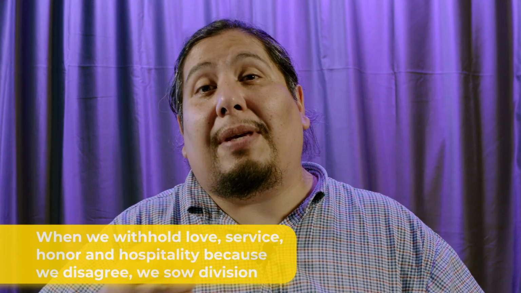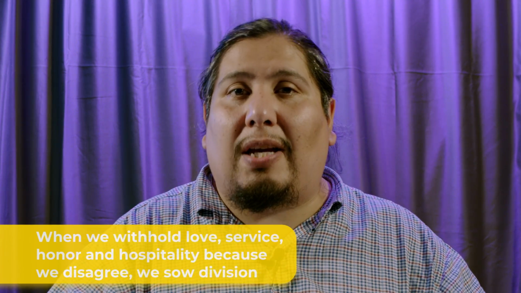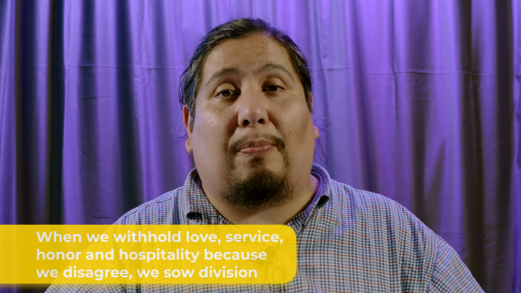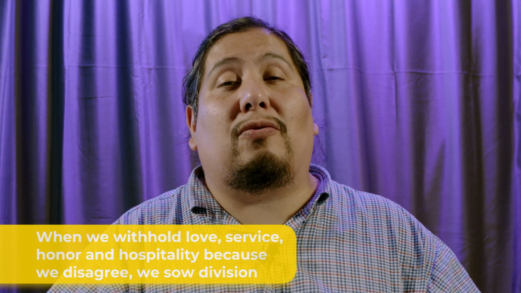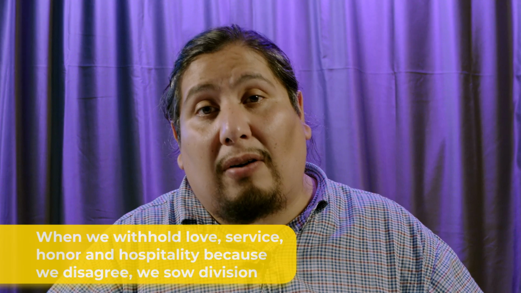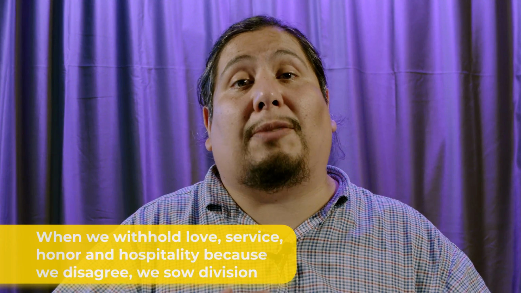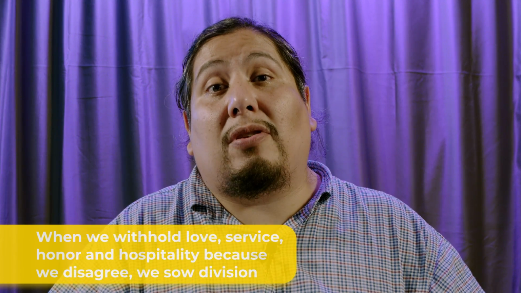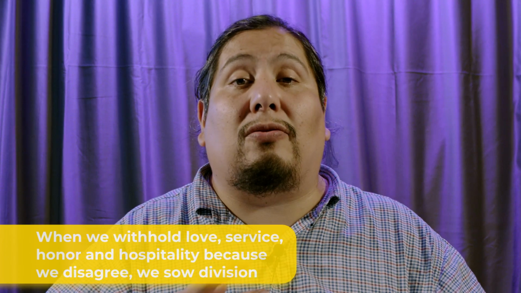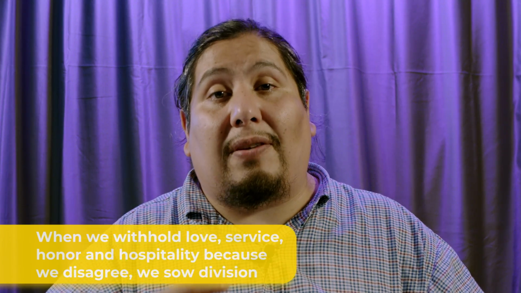All of these passages have a very heavy emphasis on other people, on loving, serving, honoring, being hospitable to others. When in the church, because we disagree intellectually or philosophically or politically, we begin to withdraw our service, our love, our honor, and even our hospitality towards others, what we're doing is that we're beginning to sow the seeds of division.